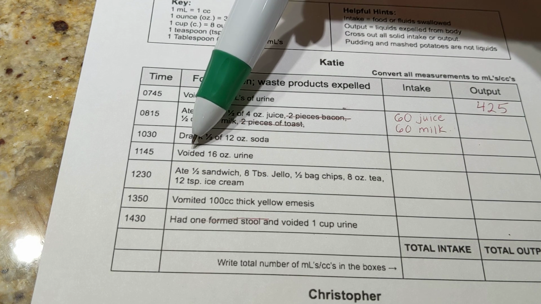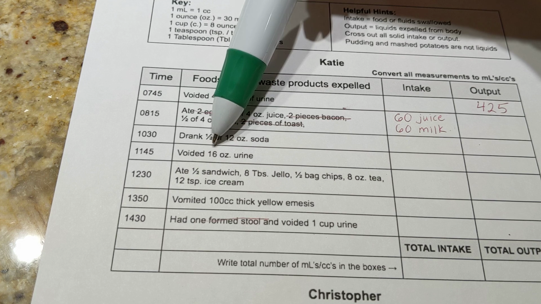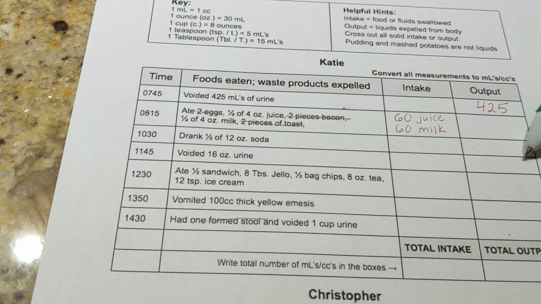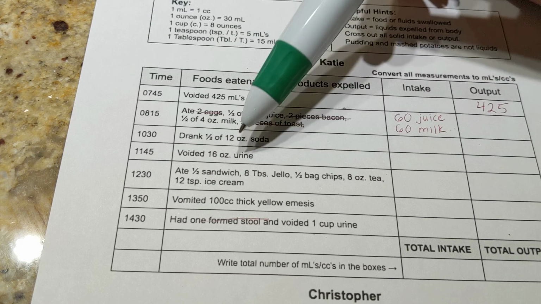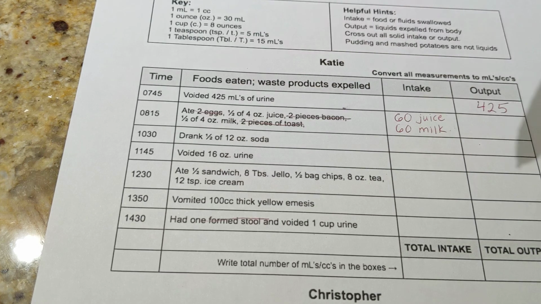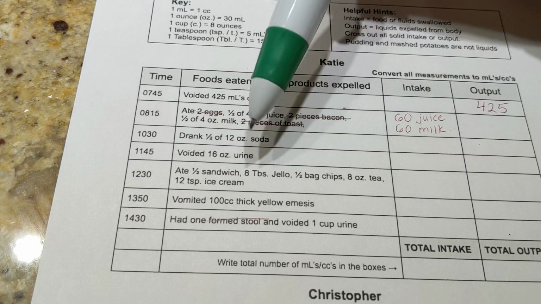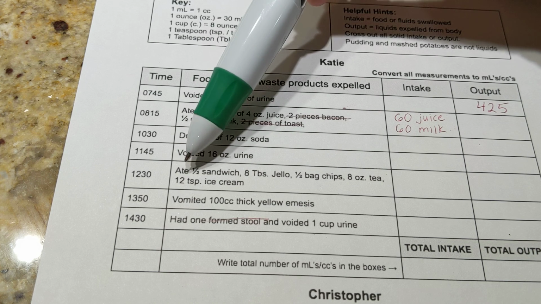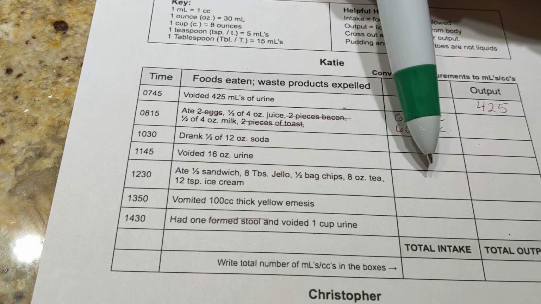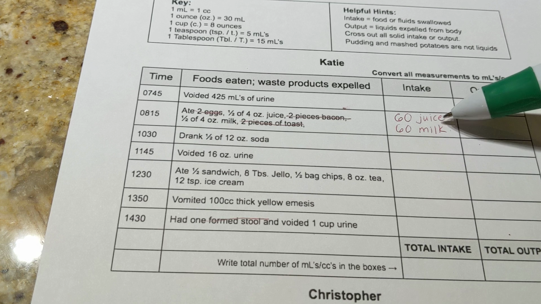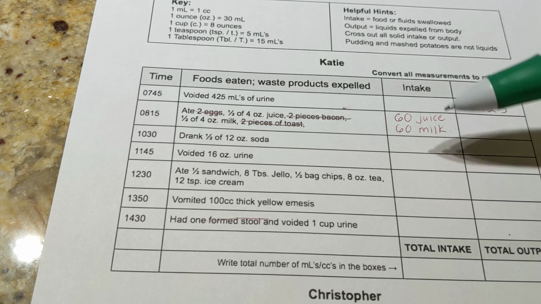At 11:45, she voided again. She went to the bathroom. 16 ounces, so you do 16 times 30, put it over here for the output. Next, we have she ate a sandwich, Jell-O, chips, tea, and ice cream. We're going to cross out all the solids, and then we're going to convert the 8 tablespoons of Jell-O, the 8 ounces of tea, and the 12 teaspoons of ice cream into liquids, and we're going to write them really small in this box. We're going to itemize them just like we did up here so that if we make a mistake, then we can figure out where we went wrong.